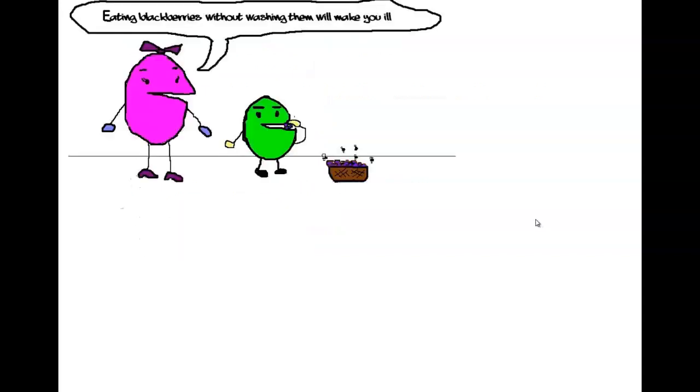So here's some examples where the ing forms are acting like nouns, and they're acting like subjects, in fact. Eating blackberries without washing them will make you ill. The subject of this sentence, as we know, is eating, and here's the verb, will make you ill.